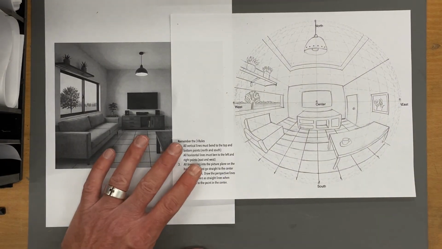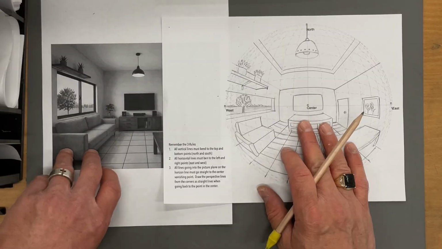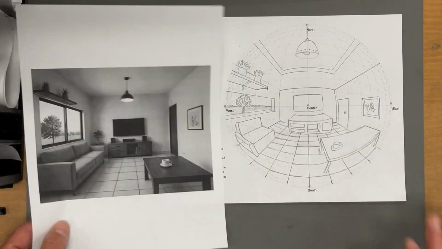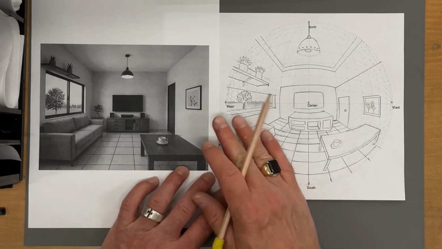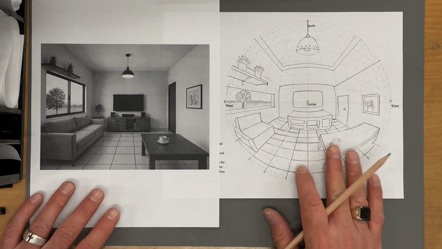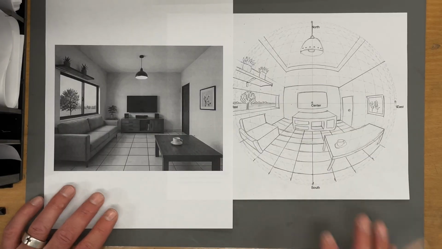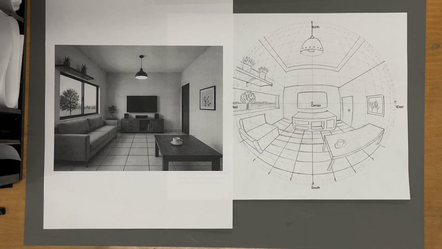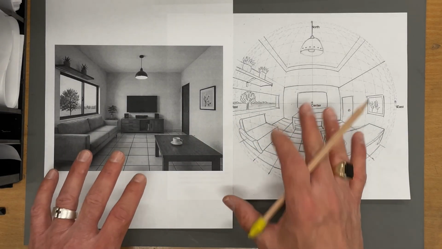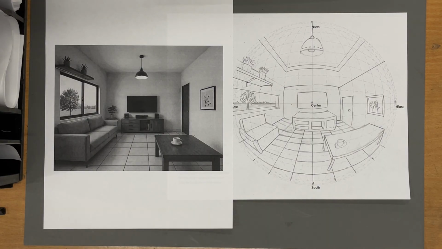Okay, I think we'll call that one done. If we look, it matches the original one pretty good. We went from 1-point perspective all the way to 5-point perspective and kept most of the basic features there. And just remember, follow all of the rules and you'll be fine.